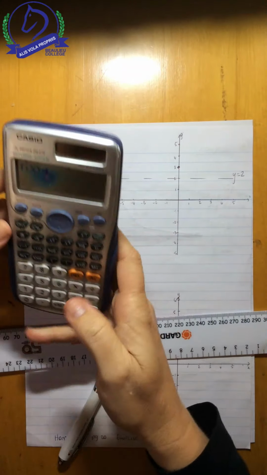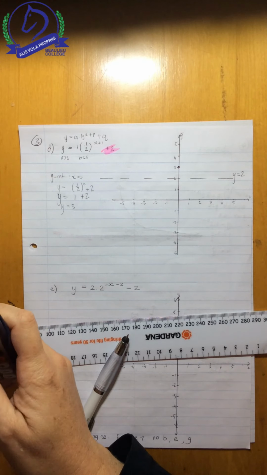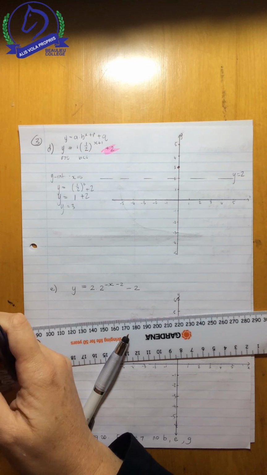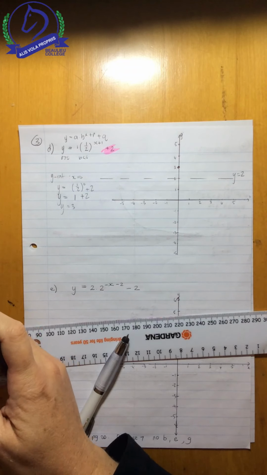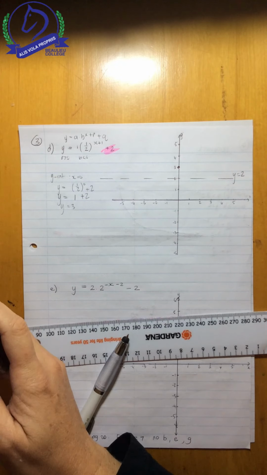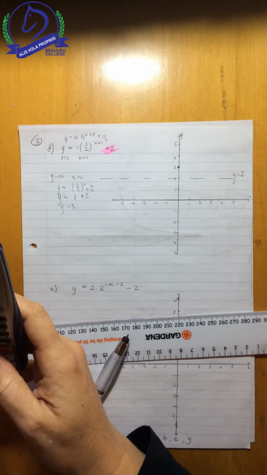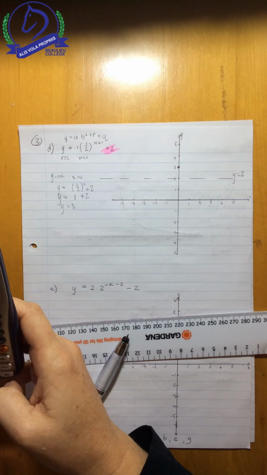Right. So if I put in my equation, half to the power of x plus 1 minus 2 plus 2. I'm going to start at minus 5, end at 5.